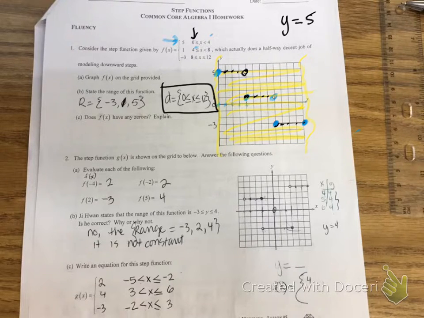And my range, and it's constant. It's a constant. But my range, the only y's, if I pick those points that you're ever going to see, will be this -3, okay, 1 and 5. Is that clear?